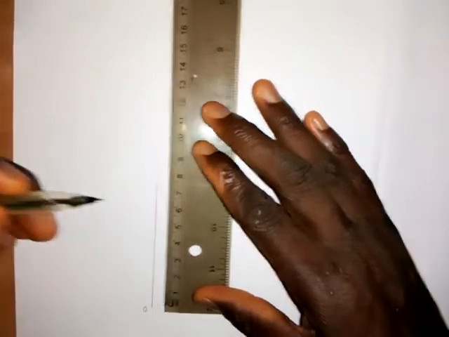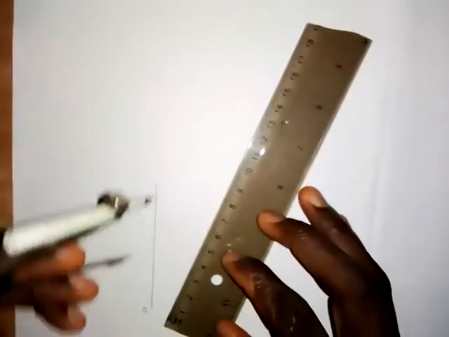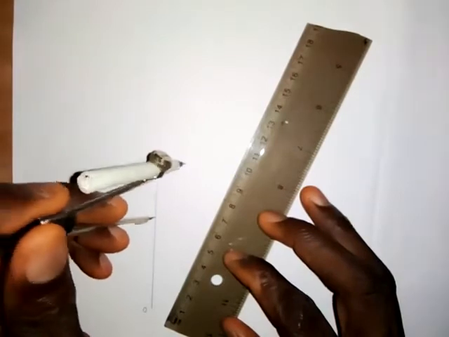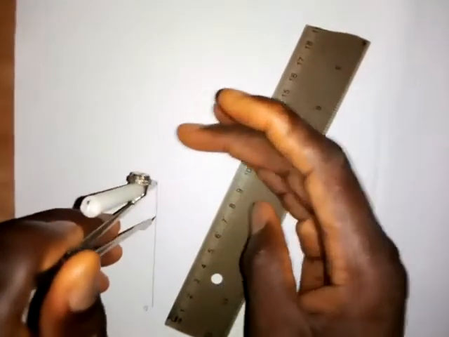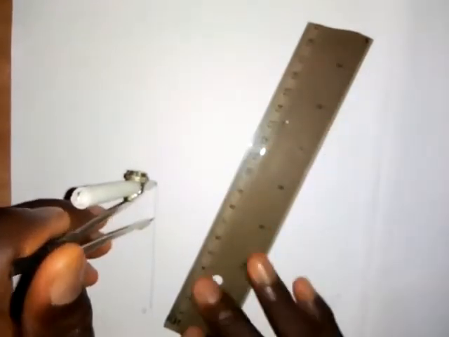Then take your compass, put your compass at this point here and extend it to this point here, and draw a circle of radius 20 mm.